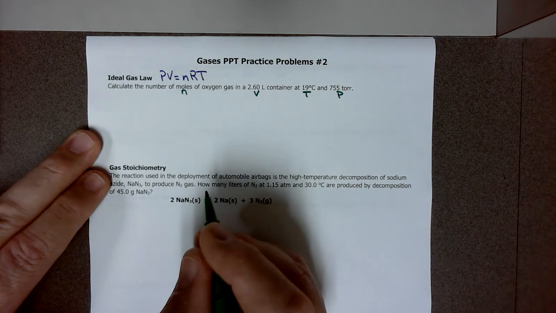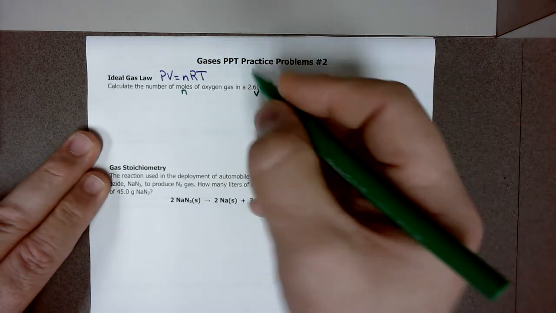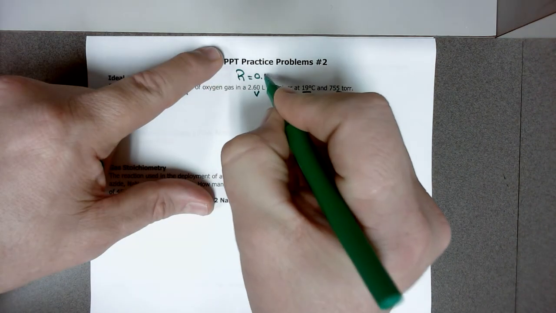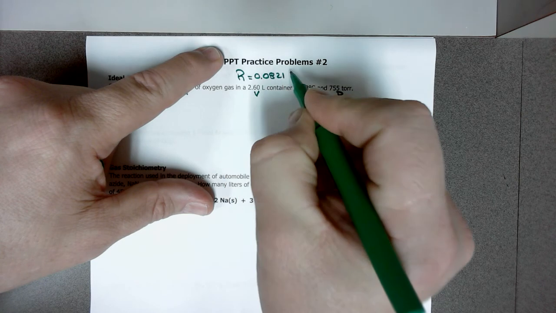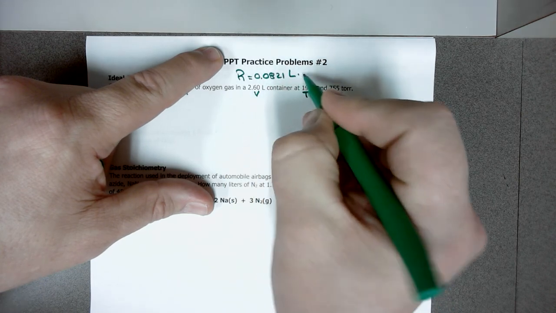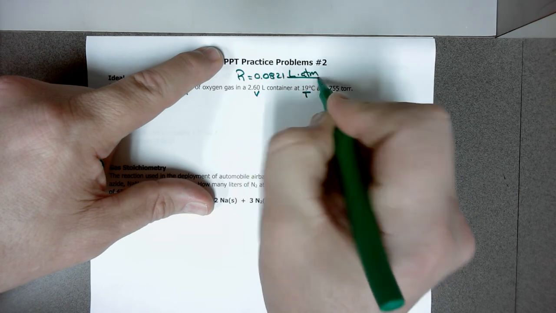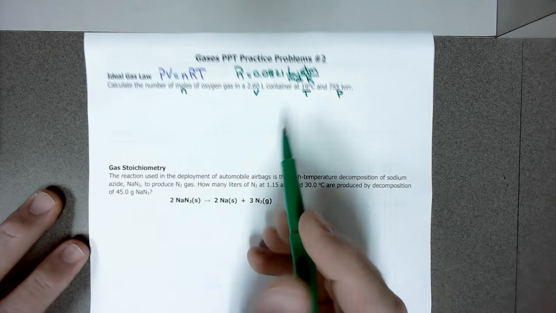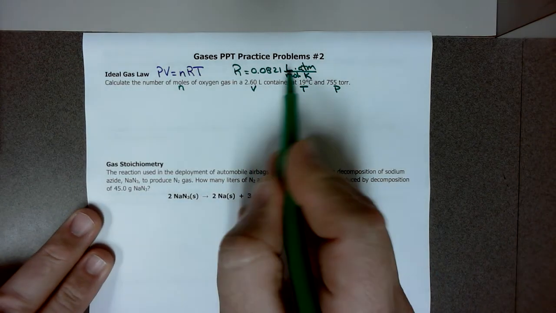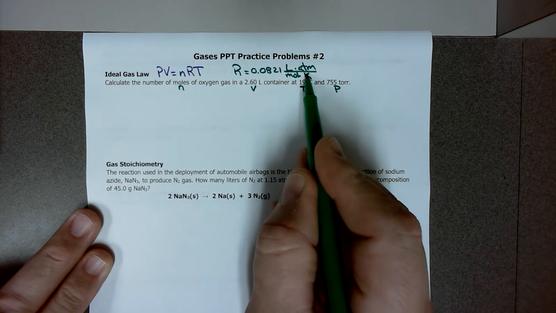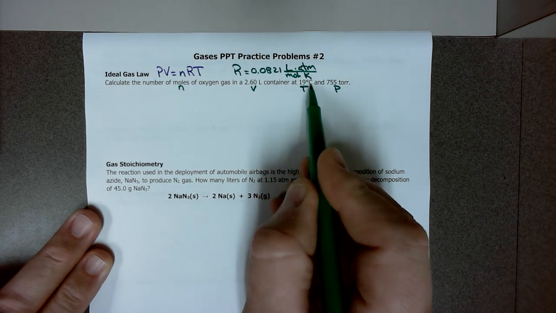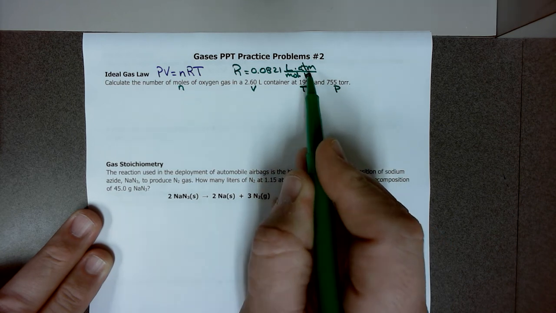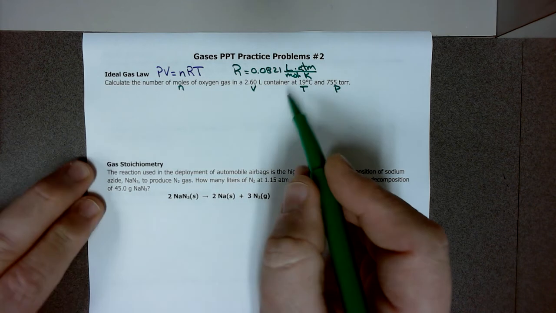Let's make sure everything matches. Remember, R, the gas law constant, is 0.0821 liters atmospheres per mole Kelvin. I notice that I've got liters, that's correct. I don't have Kelvin, so I have to convert my temperature from Celsius to Kelvin. And my pressure is in torr, so I have to convert that to atmospheres. All your units have to match what's in R.